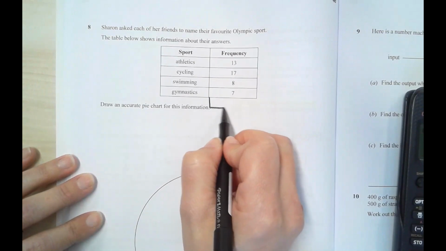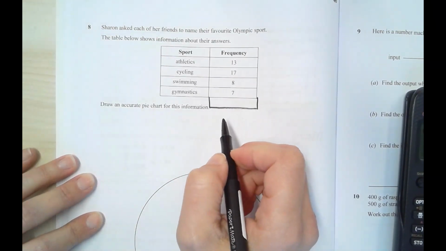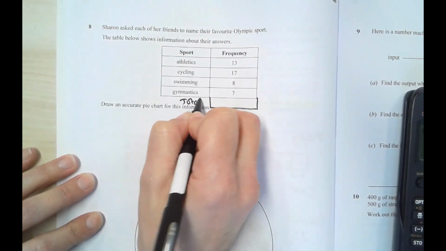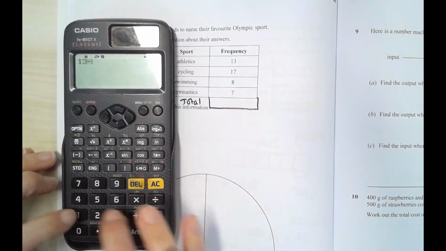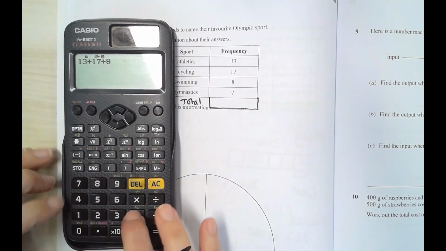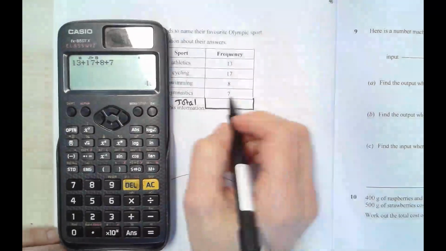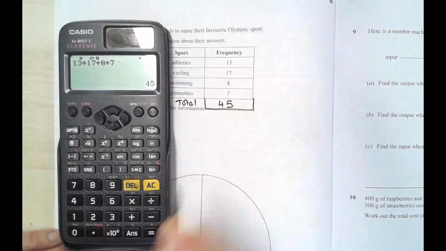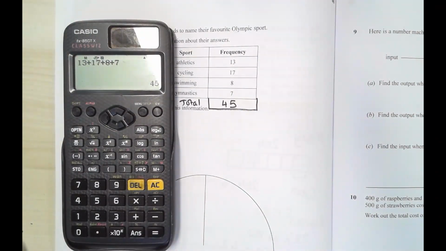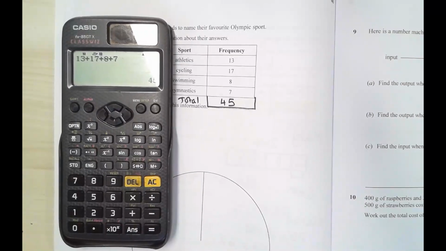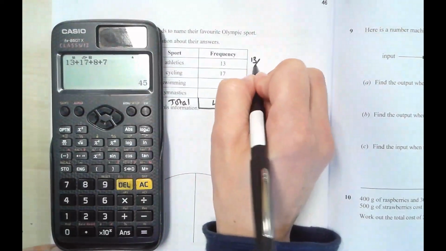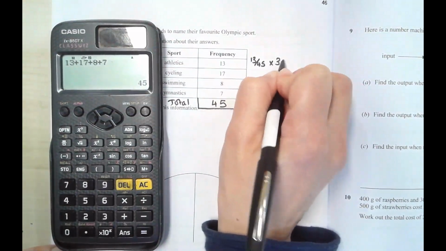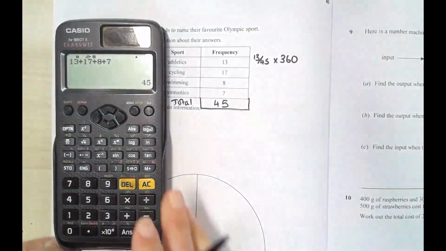So first of all, I want to work out the total frequency. So I'm just going to add all of those together. So I've got 13 plus 17 plus 8 plus 7, and that gives me 45. So now I'm going to use this to find out the portion of the pie chart that we've got and find out how many degrees for each portion. So I've got 13 divided by 45 multiplied by 360.